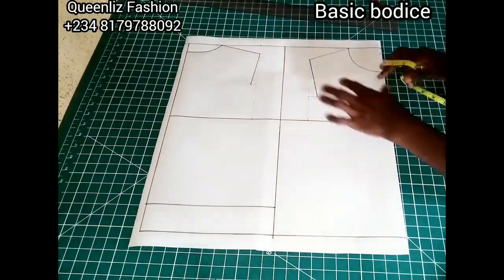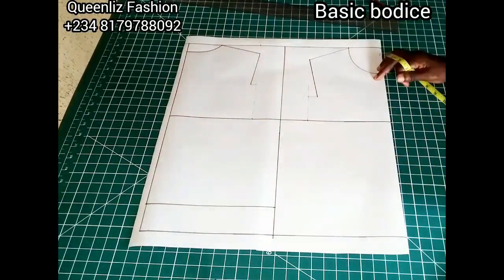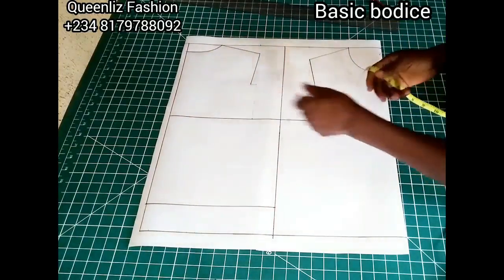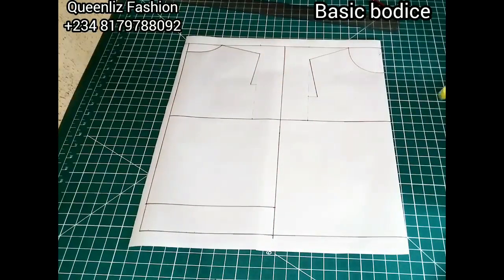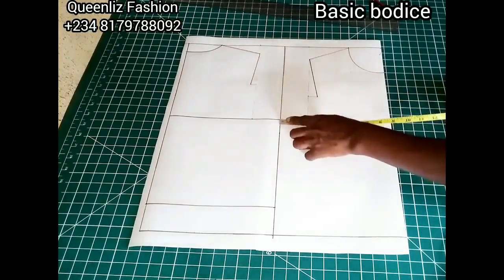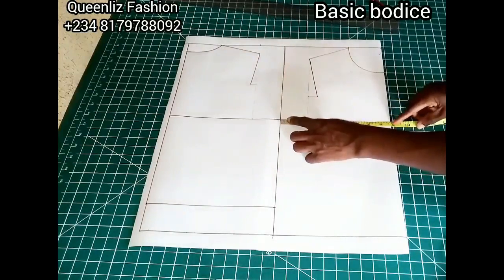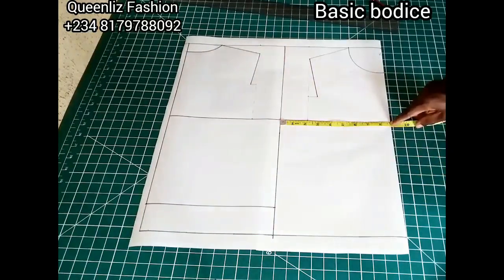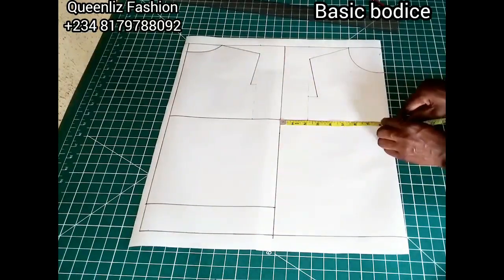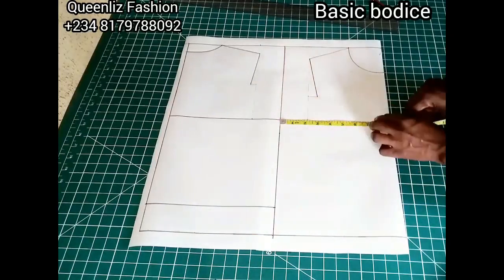Remember we divided this box by the bust circumference divided by 2. So if I mark my bust circumference divided by 4 now, it's going to give me half of this, which is 8.75. Can you see? Bust 35 divided by 4 will give me 8.75.